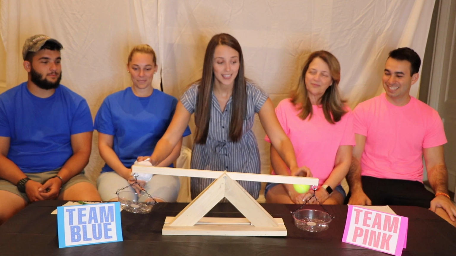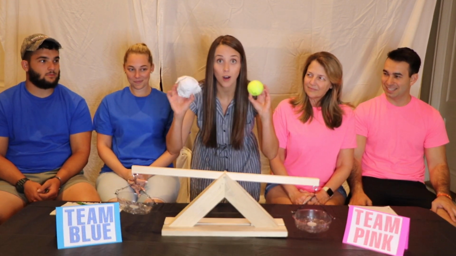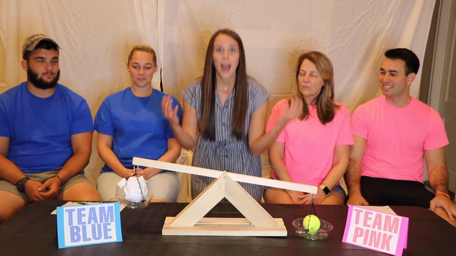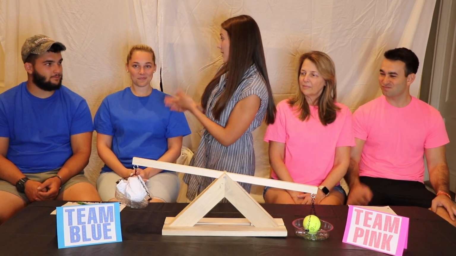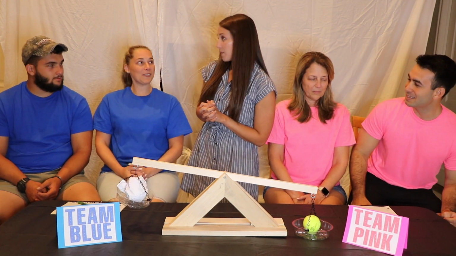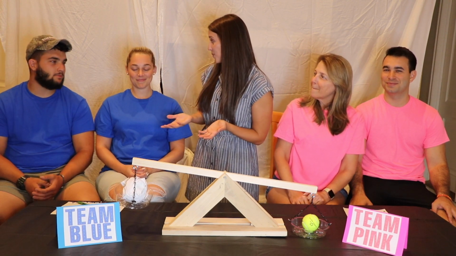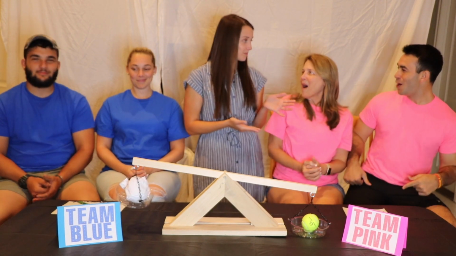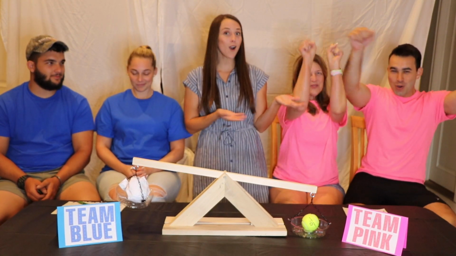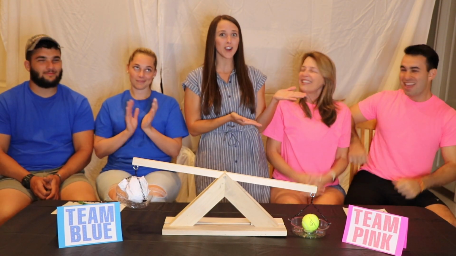Let's see which ball has the greater mass. As we can see, my tennis ball still has the greater mass. Team Blue, what was your answer? Paper ball. And Team Pink, what was your answer? Tennis ball. So Team Pink, they are my winners.